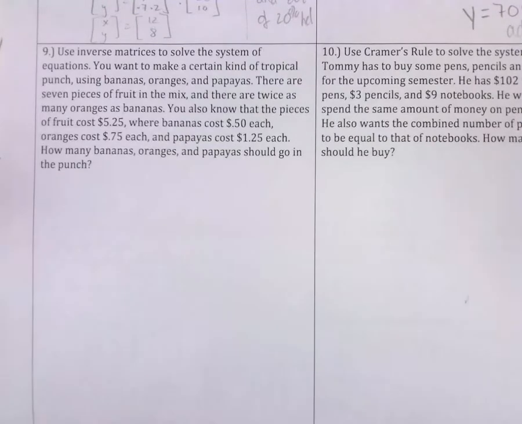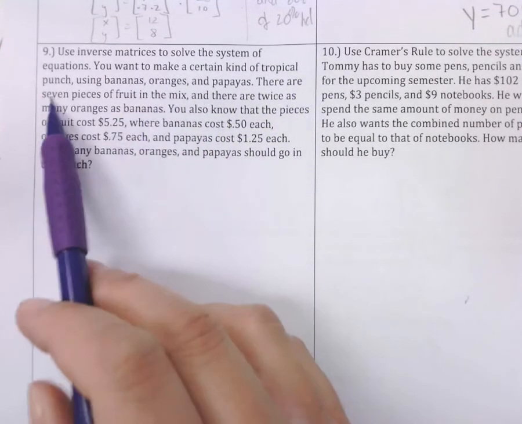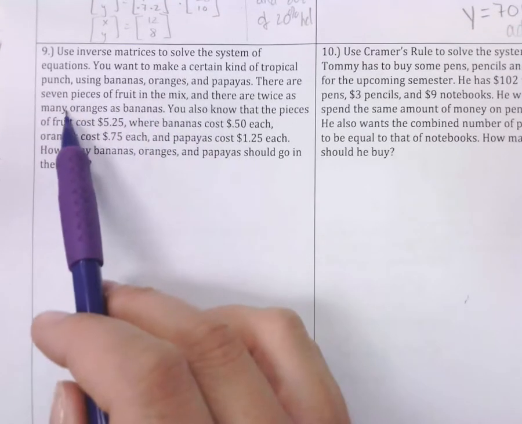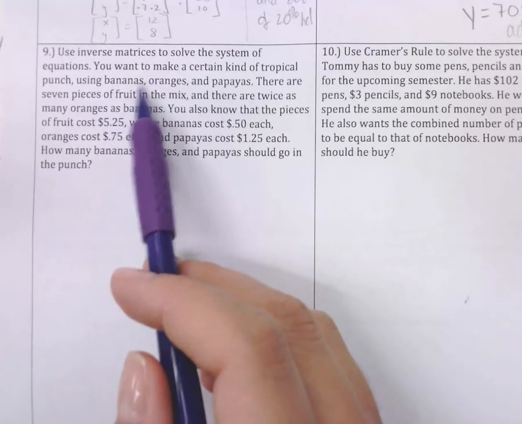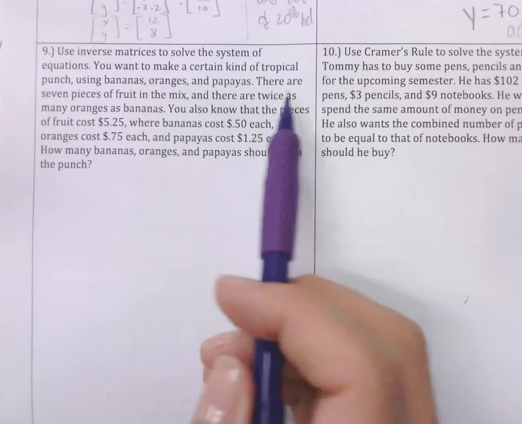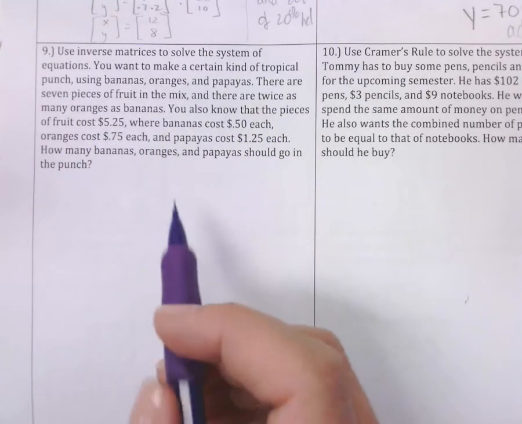This is fruit punch. It's bananas, oranges, and papayas. There are 7 pieces of fruit in the mix. So maybe there's 3 bananas and 1 orange and 3 papayas, I don't know. Okay. There are twice as many oranges as bananas. So there are more oranges than bananas.